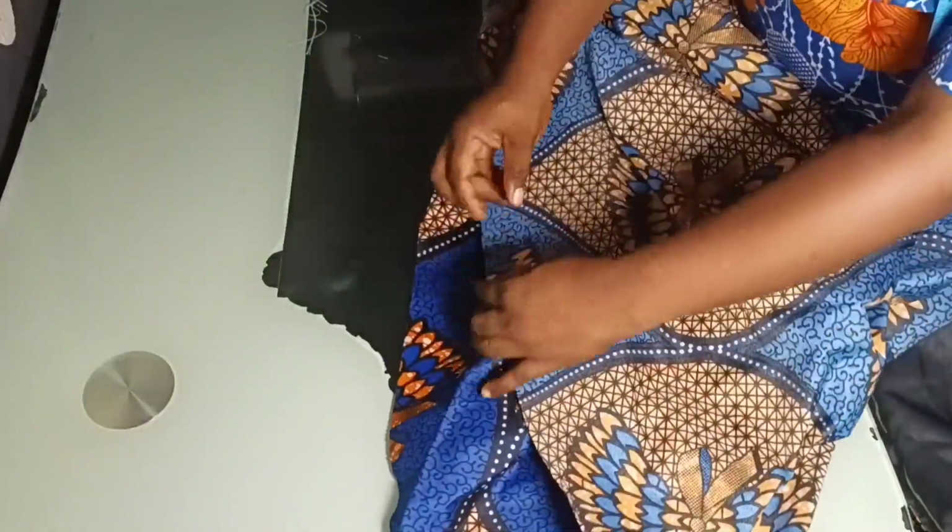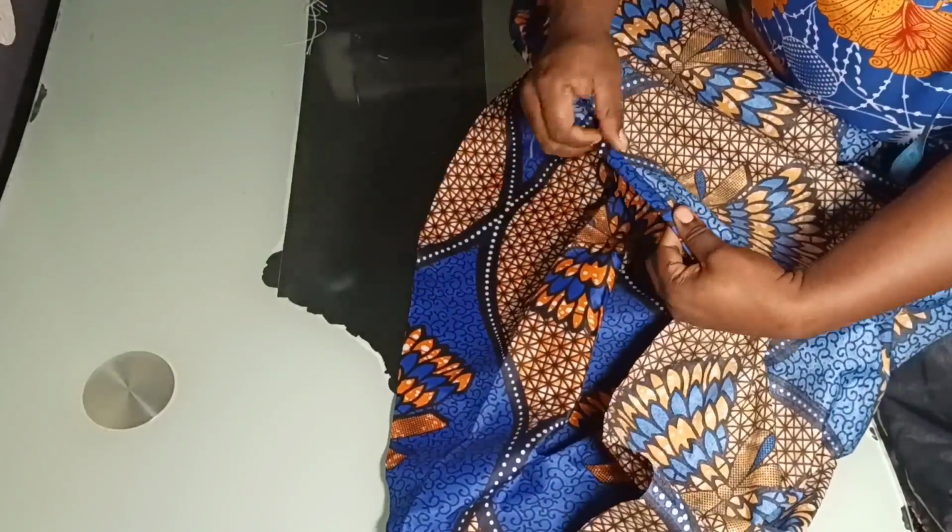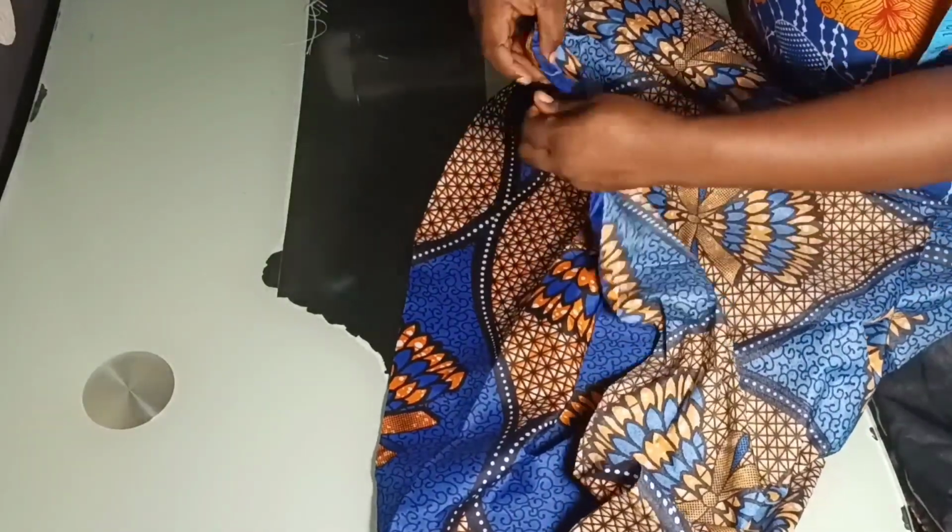So remember we left 1.5 inches. I've used half inch to join, so the remaining 1 inch. So I fold half inch in 2 places and hem the bottom of the skirt.